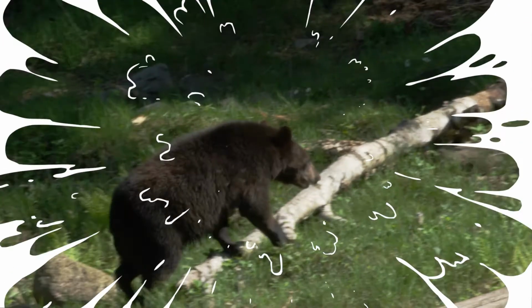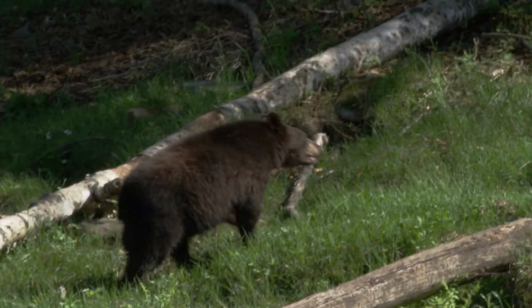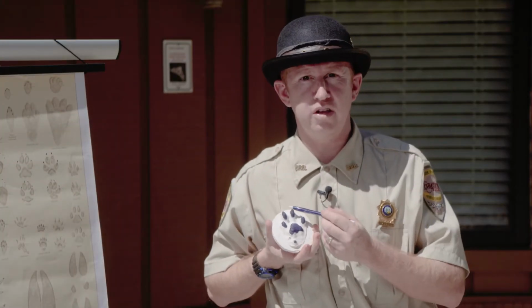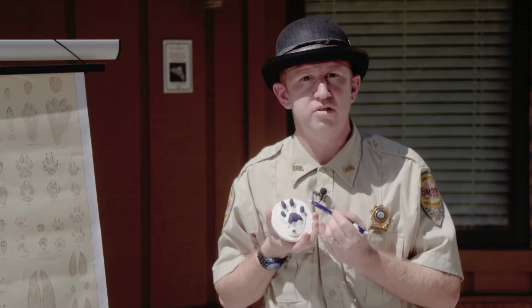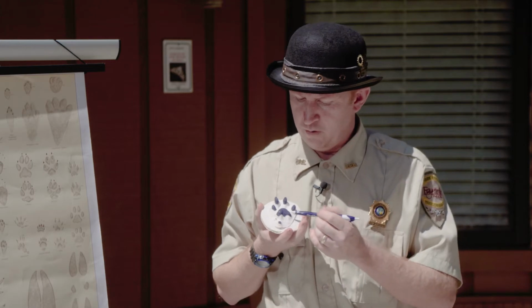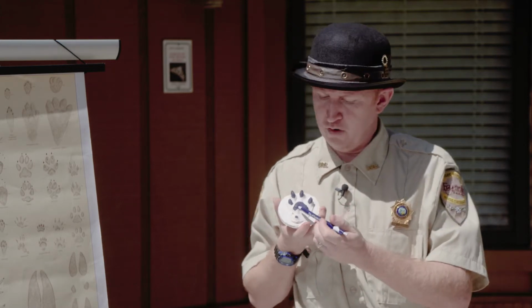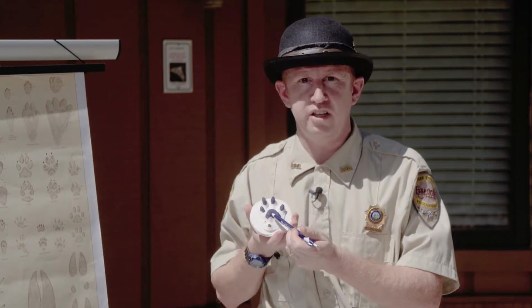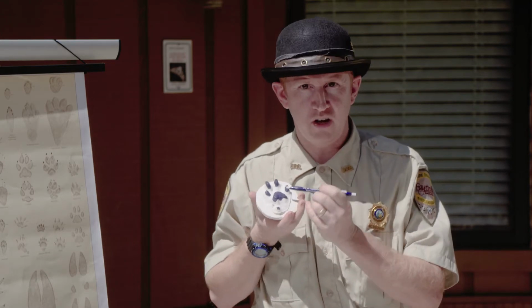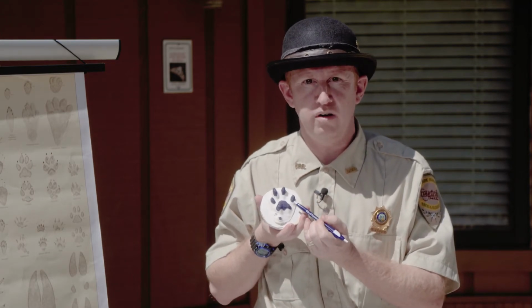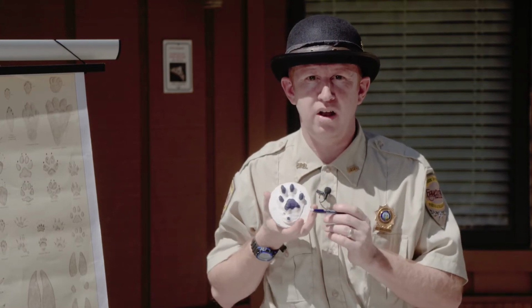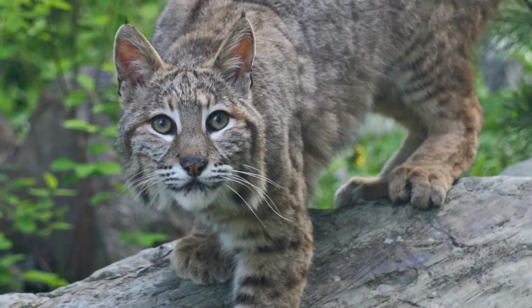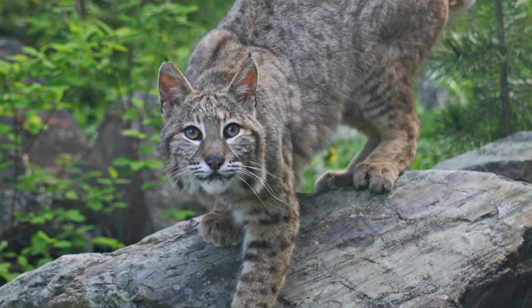With our cat print, you'll notice that the toe pads are not showing the claws, because they can retract their claws. And with their heel print, if you look at the bottom of it, it looks like the letter M. So that's a good way to identify it as well. This one is of our bobcat. He is about a medium-sized cat, and you probably won't see them too often because they come out at night.